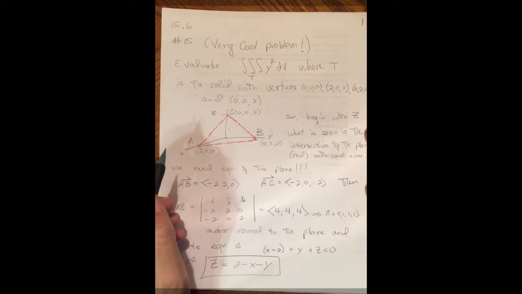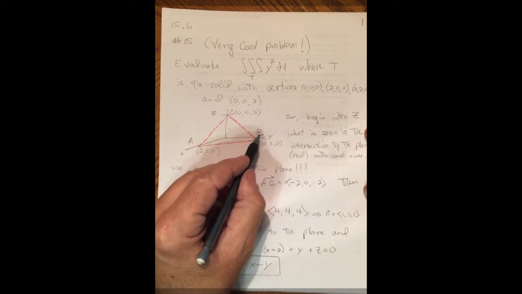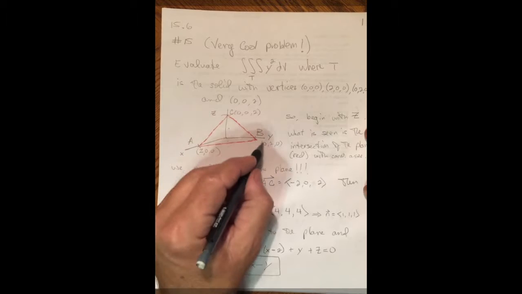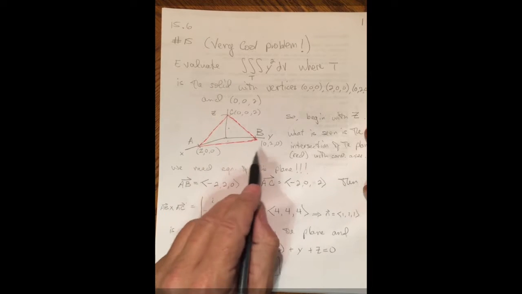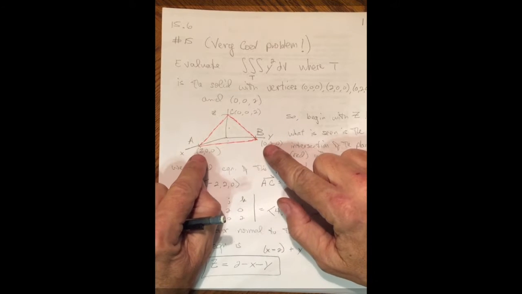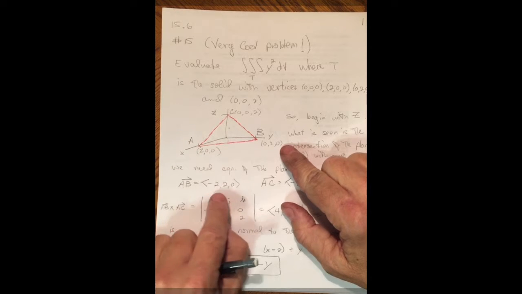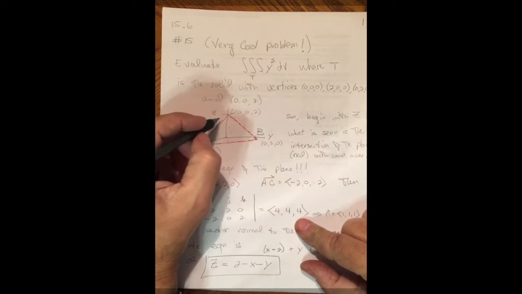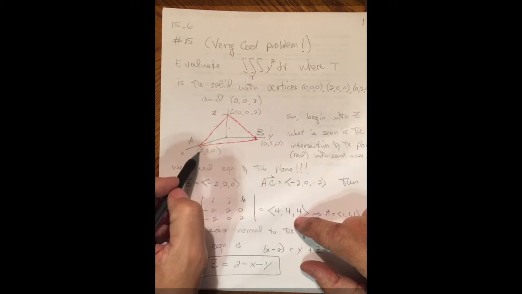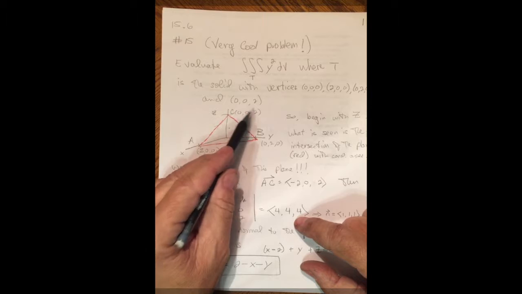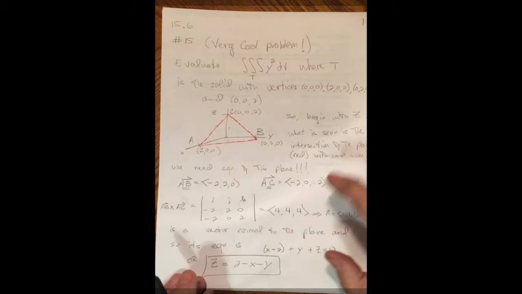Well, I created a vector from A to B. I labeled this endpoint A and this endpoint B and this endpoint C. So I created a vector from A to B. Let's remember how to do that. That's 0 minus 2, 2 minus 0, and 0 minus 0. And then I looked at the vector AC going like that. So that's going to be 0 minus 2, 0 minus 0, and 2 minus 0. So I've got vectors AB and AC.